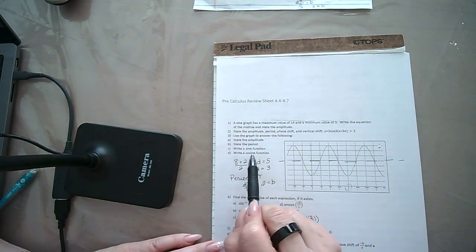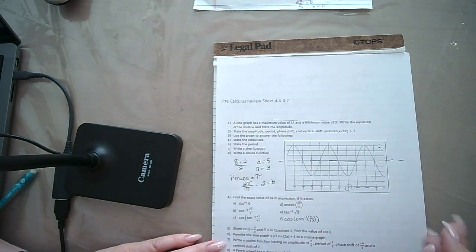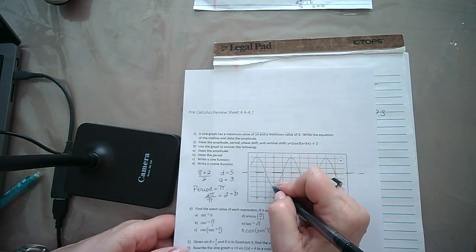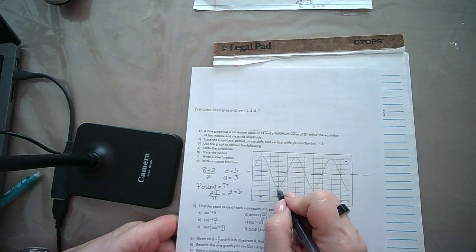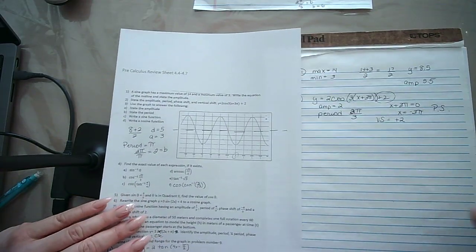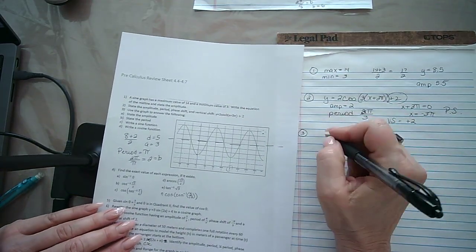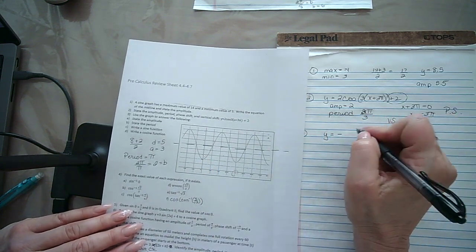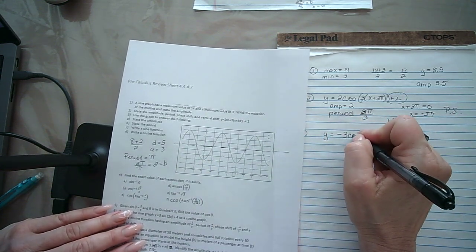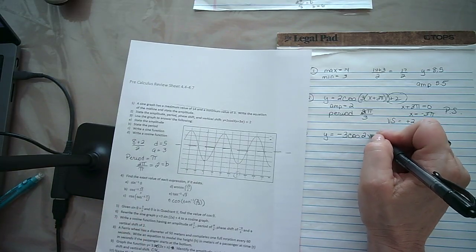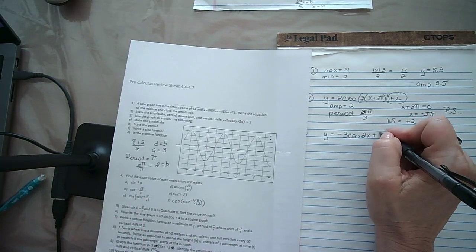Okay, and I'm finding all this out because my next thing is asking to write the sine and the cosine function. All right, so you see that without a shift, it's a negative cosine. So I just want to get another piece so you can see. It's y equals negative, because it starts on the bottom, 3 cosine of 2x. And then we shifted it up, plus 5.